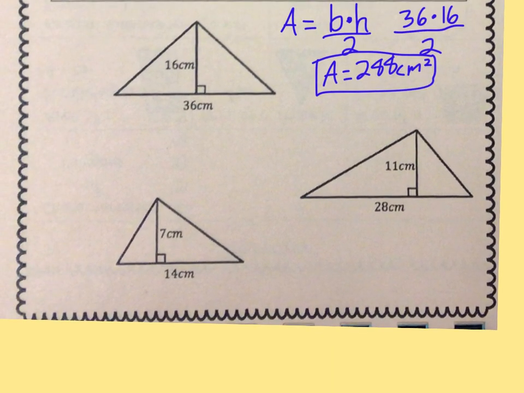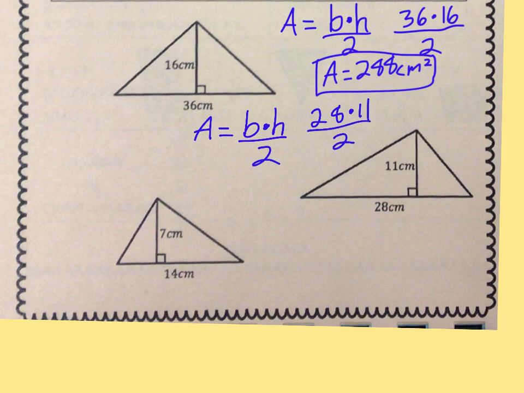Again, I'm always going to follow these same steps. I'm dealing with a triangle, so I'm going to write down the formula. Area equals base times height divided by 2. Plug in my numbers. So 28 times 11 divided by 2. Pull out my calculator. 28 times 11, enter, divided by 2, and I get 154. So the area of this one is 154 centimeters squared.